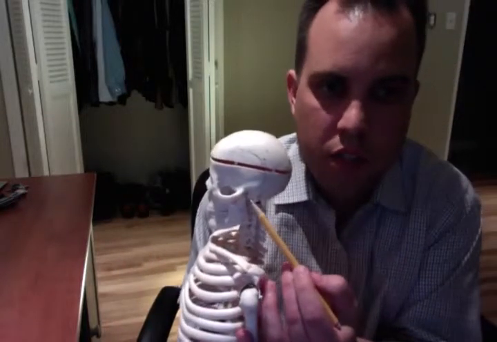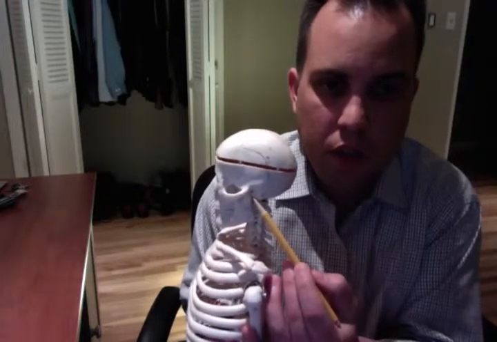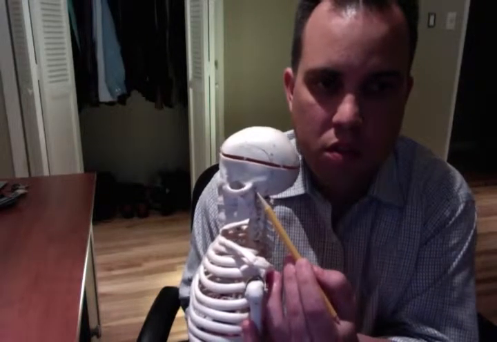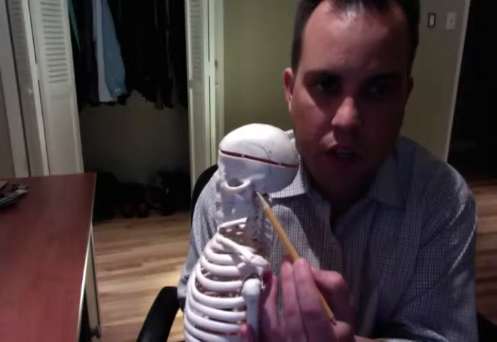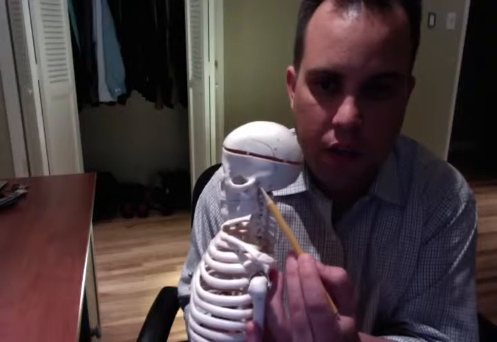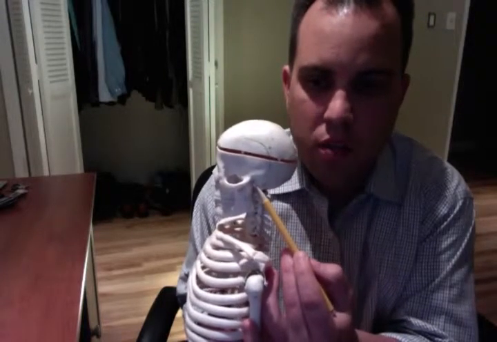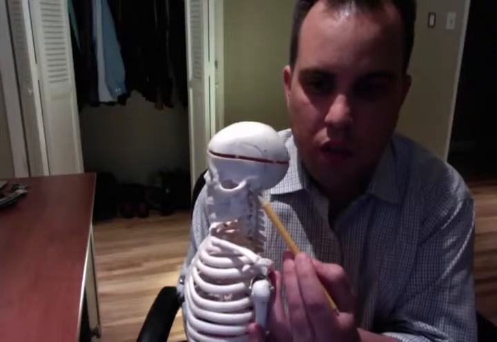Externally, the temporomandibular joint would be located here. I know it's tough to see, but with the equipment given to me by the course, this is the best I can do. This here again is the temporomandibular joint, indicated here with my pencil, between the mandible and the temporal bone.